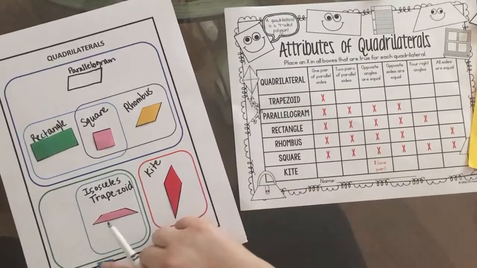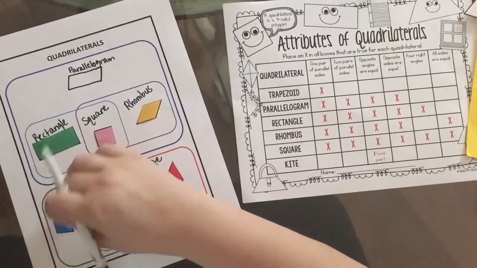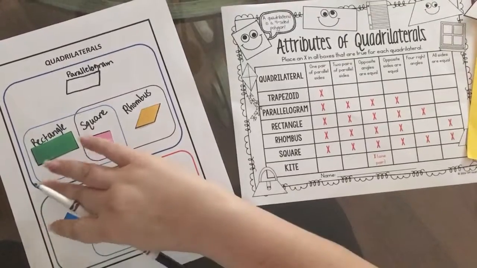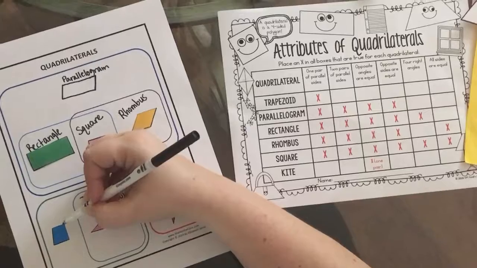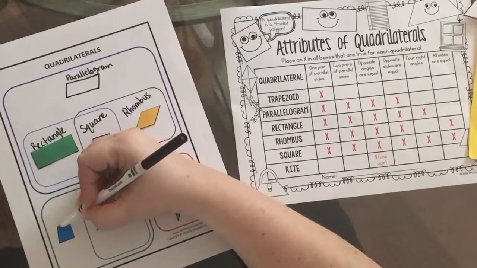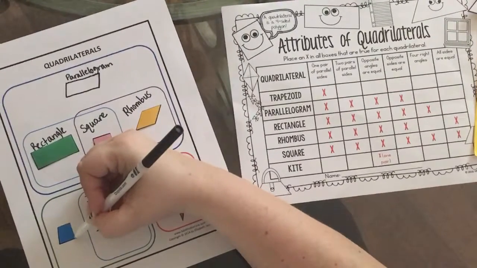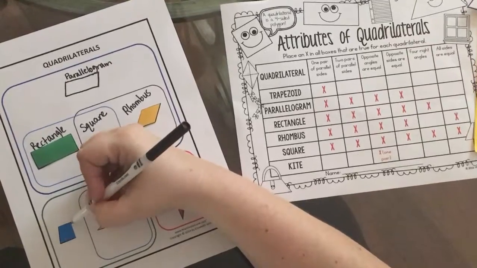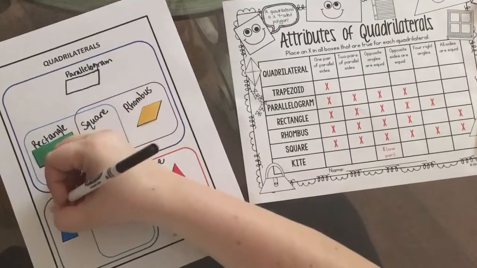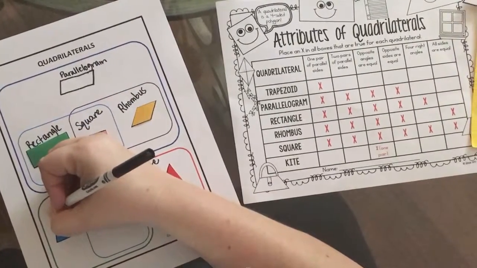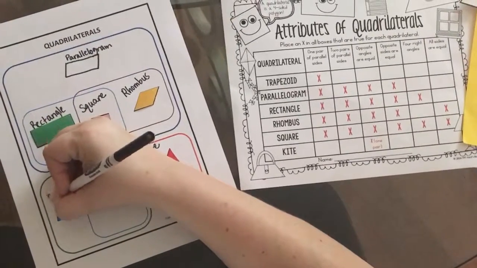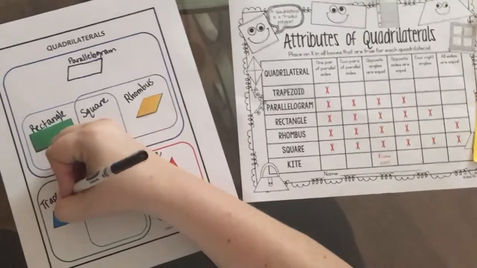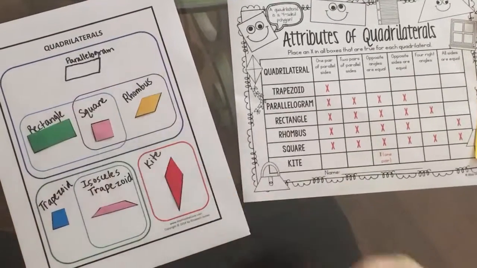And you'll see here that this trapezoid here has 1 pair of parallel sides, but you'll see here that the angles are not congruent. So we'll just label that trapezoid.